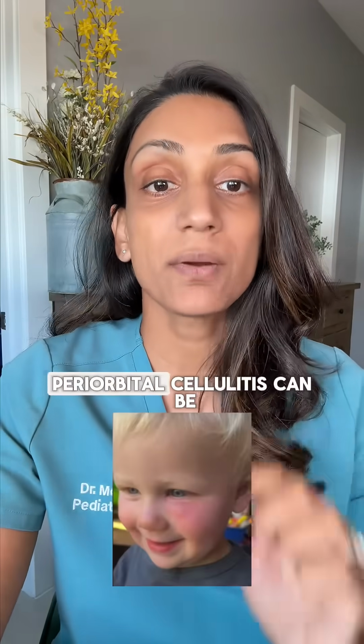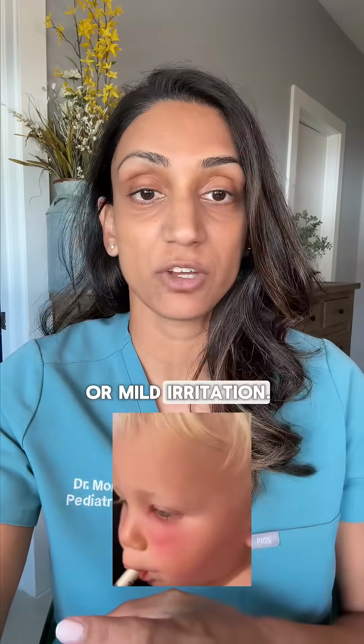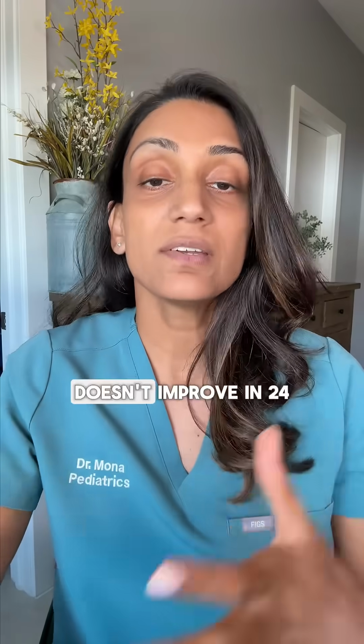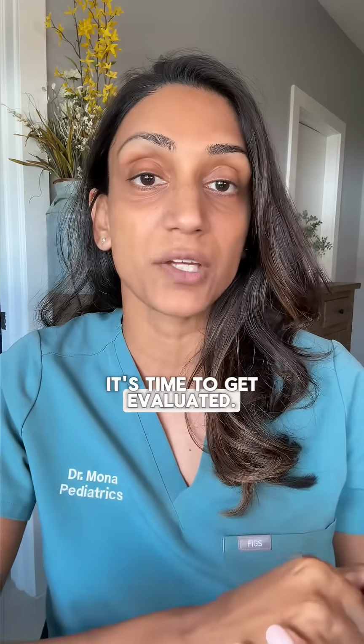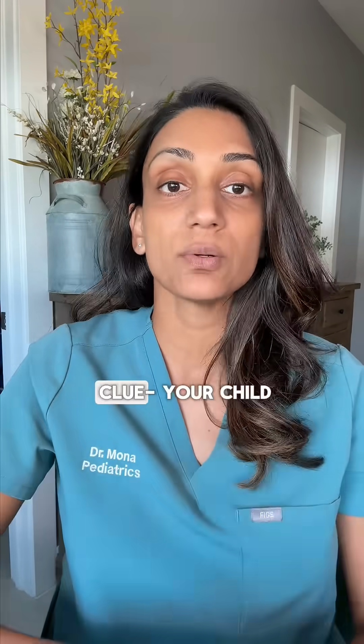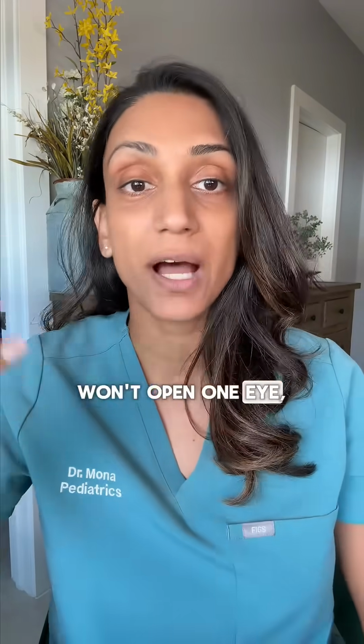Early on, periorbital cellulitis can be mistaken for a bug bite or mild irritation. But if the swelling spreads, doesn't improve in 24 to 48 hours, or if your child suddenly avoids opening or moving their eye, it's time to get evaluated. Behavior can be the clue. Your child might not say, my eye hurts. But if they're suddenly clingy, won't open one eye, or seem extra sensitive to light, that's your sign.